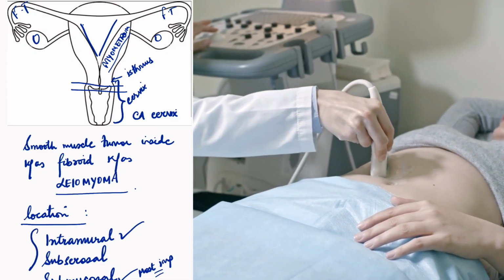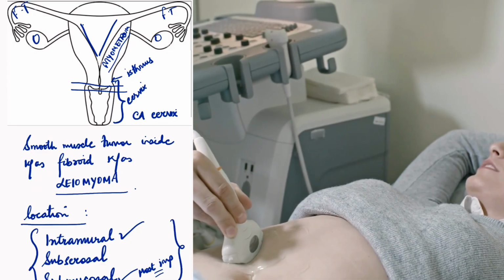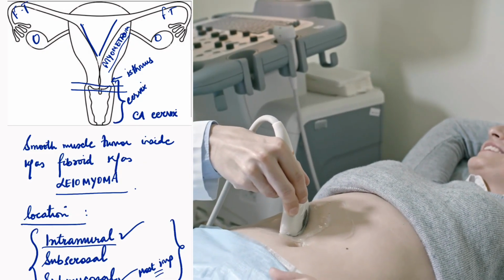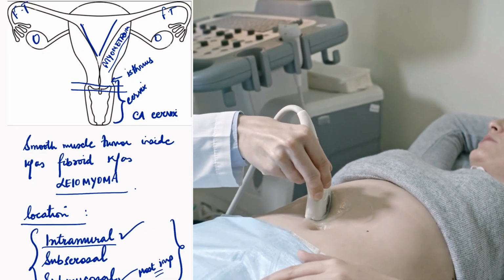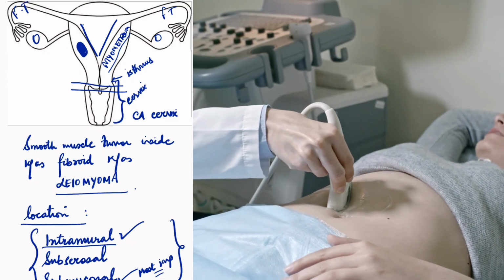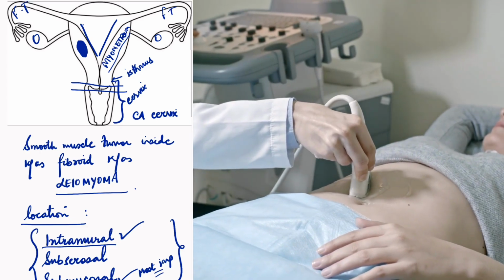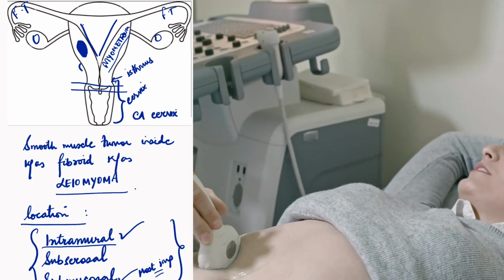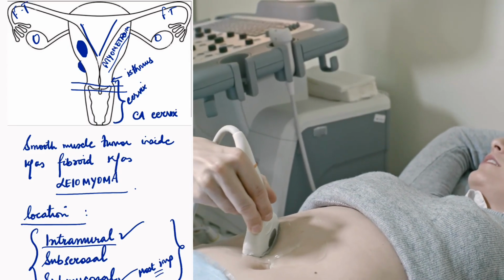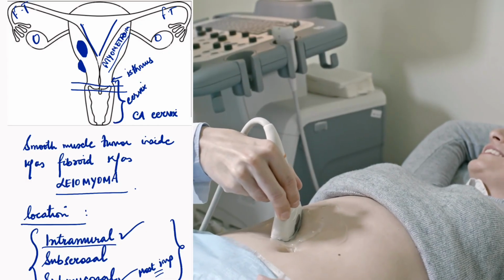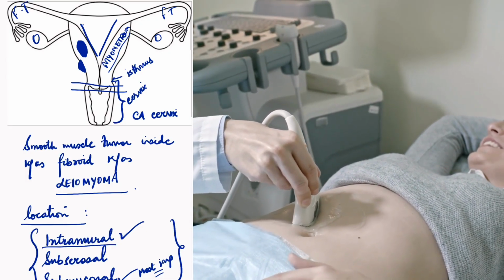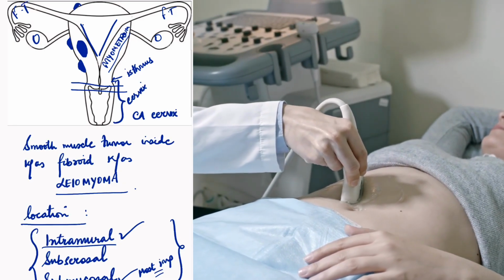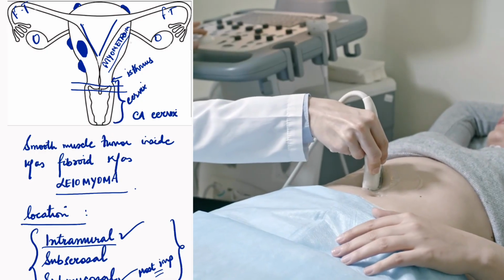So now let's talk about the locations. Start with intramural. This is the myometrium, and mural means muscle. So if the fibroid is inside the walls of myometrium, that's called intramural. If it's on the outer lining of the uterus, distorting the contour of the uterus, you can see a bulge which is abnormal and not matching the original contour of the organ.